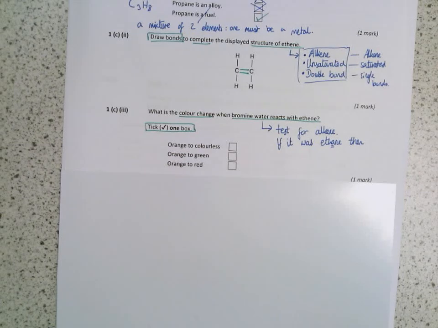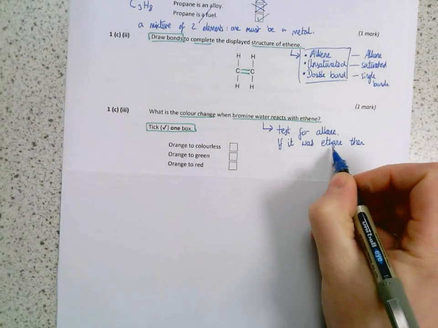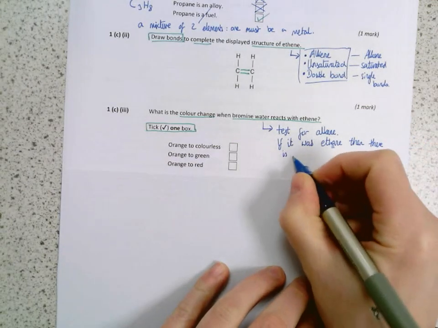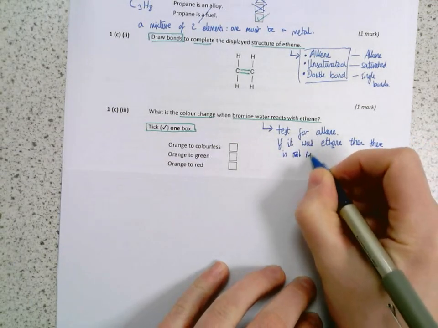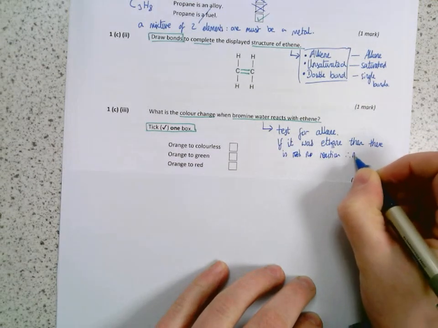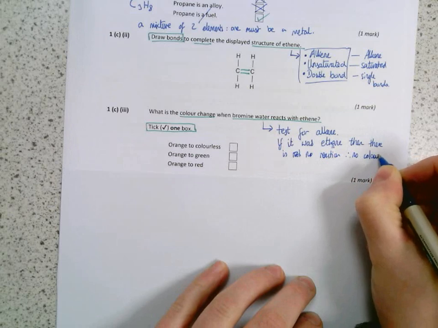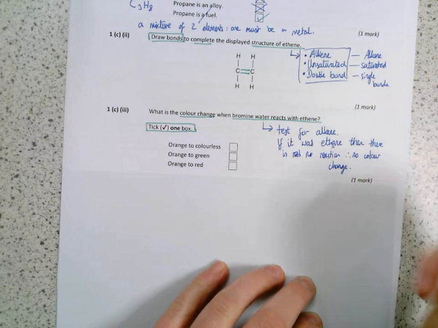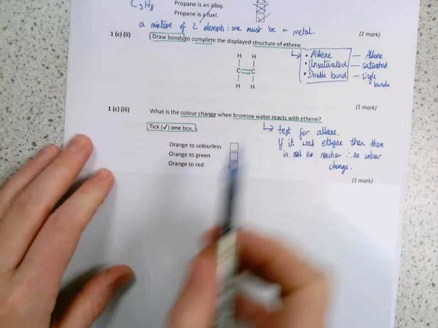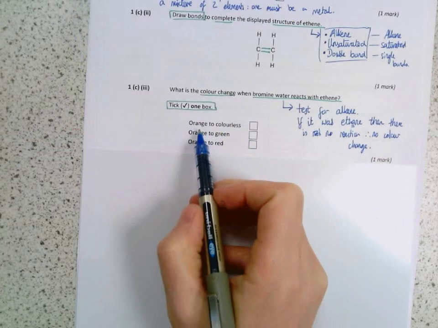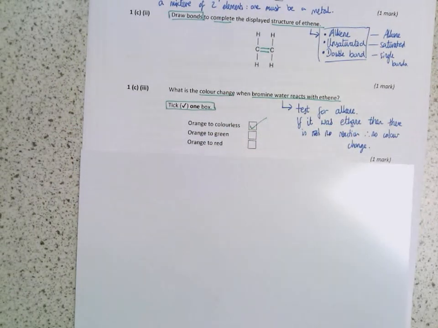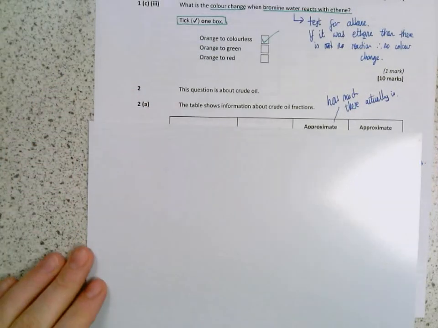If it isn't an alkene, if it is an alkane, like ethane, then there is no reaction and there is no colour change. In this case, ethene is an alkene, so there will be a colour change, and you need to know what the colour change is. All of them start as orange, and the knowledge you need to have is that it becomes colourless. Right, moving on.